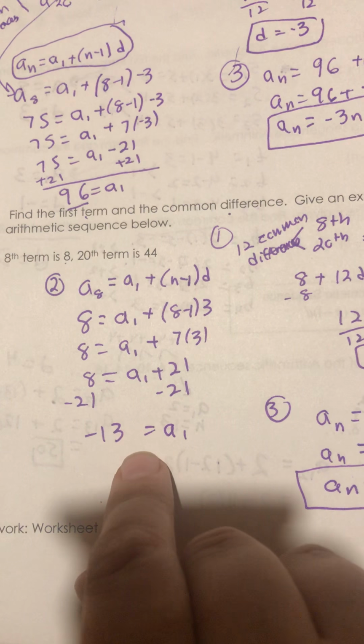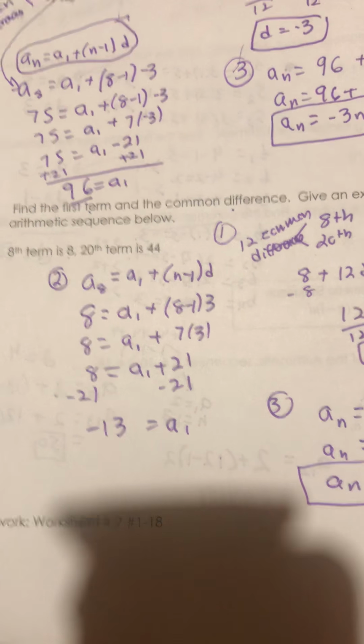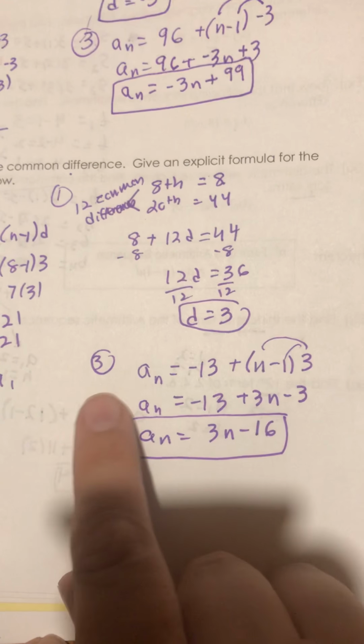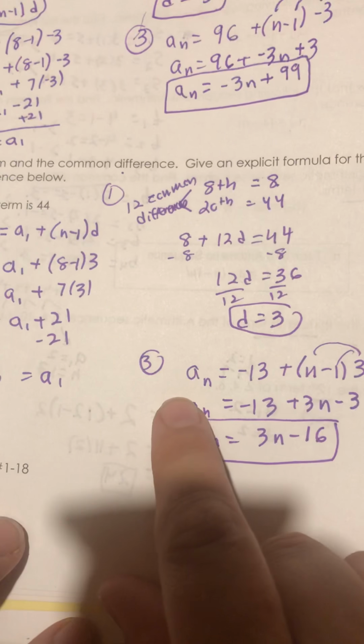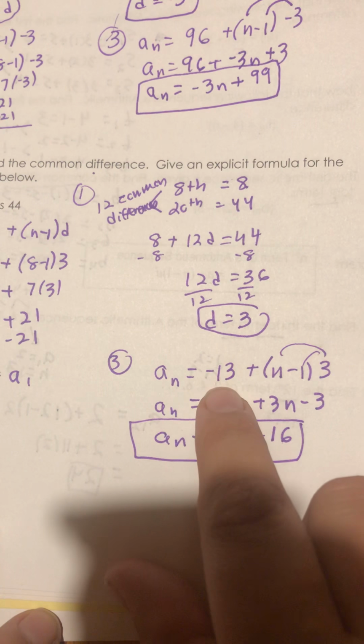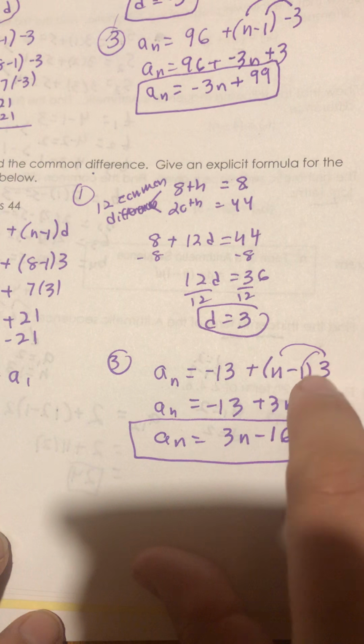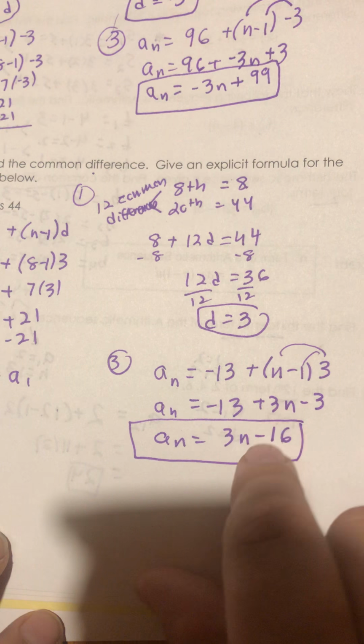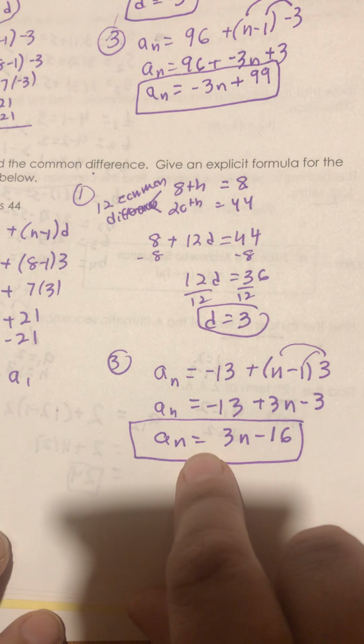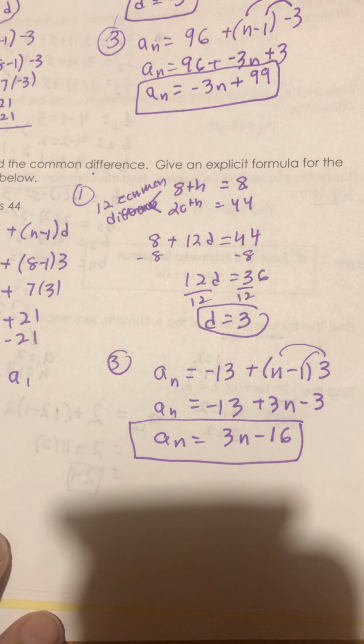We subtract 21, and the first term is negative 13. So we plug into our nth term formula here. A of n equals the first term, a of 1, which is negative 13, plus n minus 1 times 3. Distribute, combine like terms, and this is the explicit rule for the arithmetic sequence.